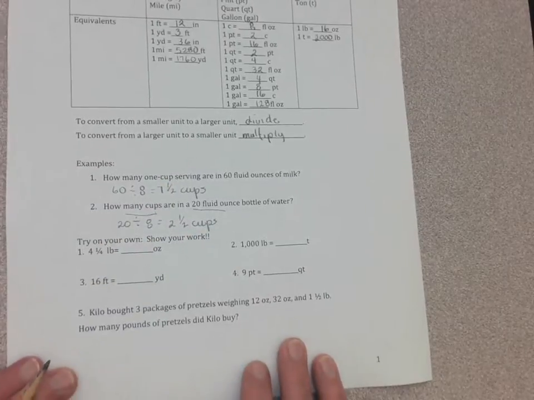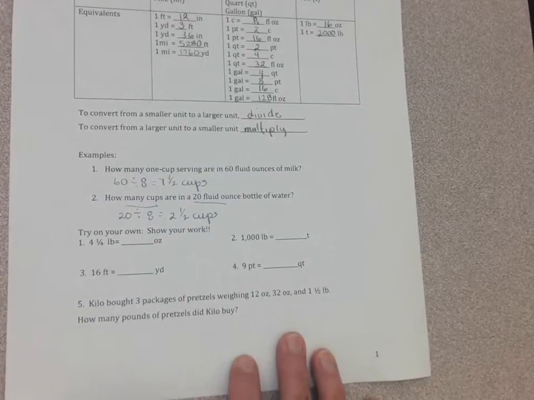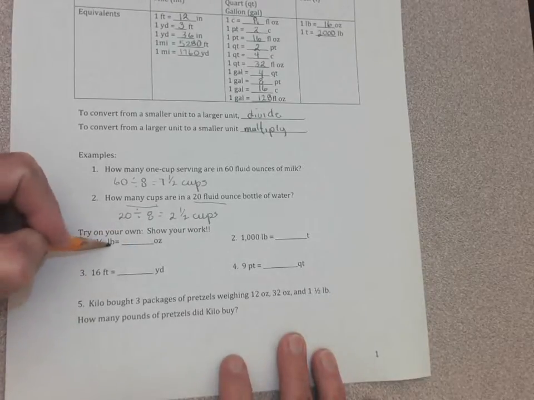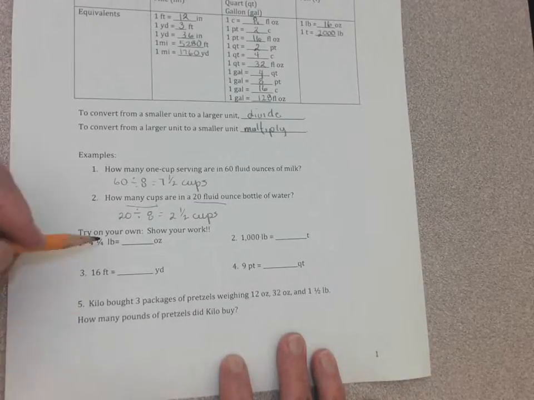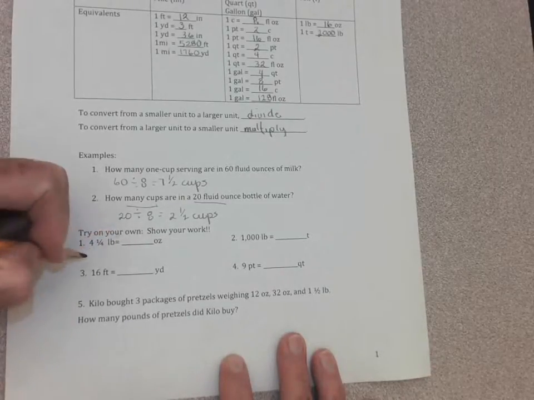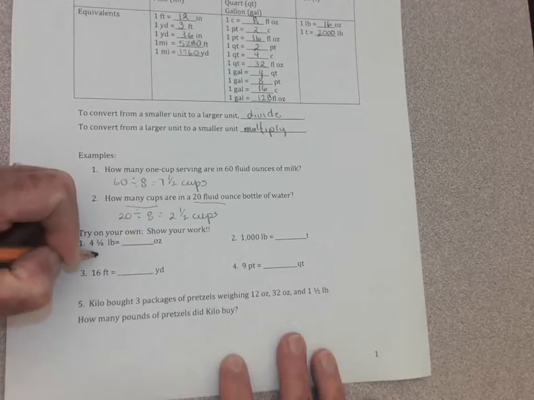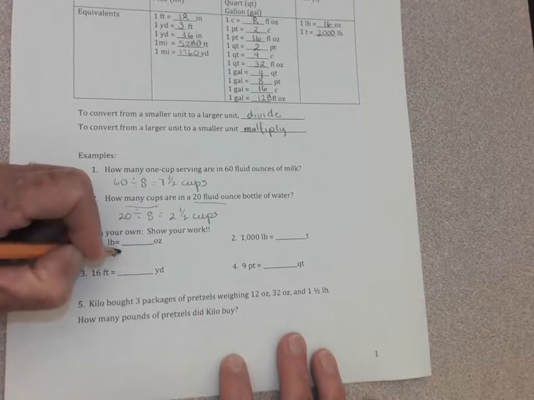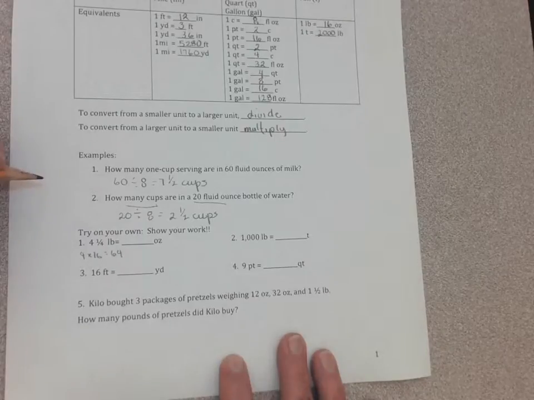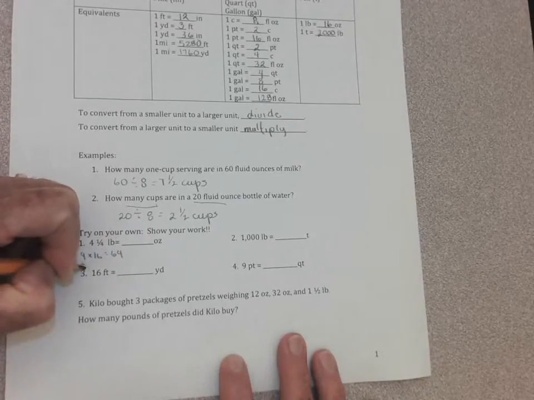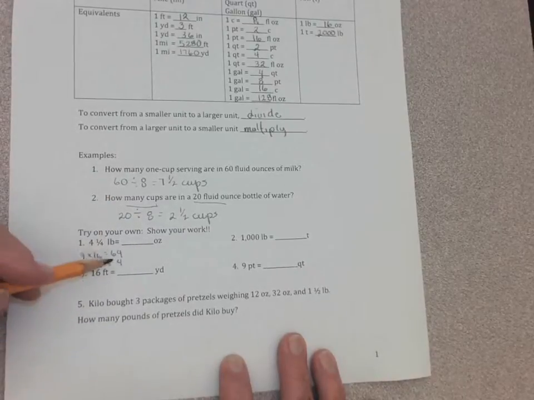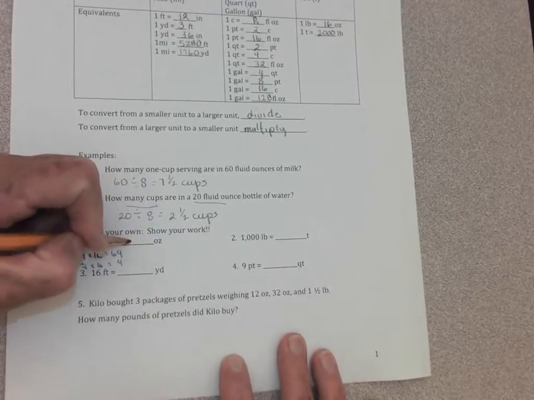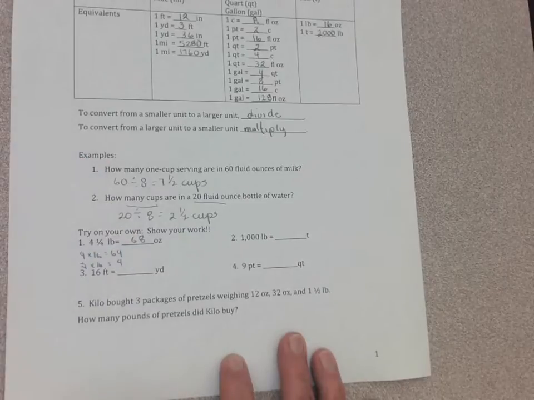Okay, here are some more practice ones for you to do. So, 4 1/4 pounds. There are different ways to look at this. We could go, okay, 4 times 16 gives me 64 ounces, but then I have another 1/4 pound, and 1/4 of 16 equals 4. So if I add those two together, I should get 68 ounces.